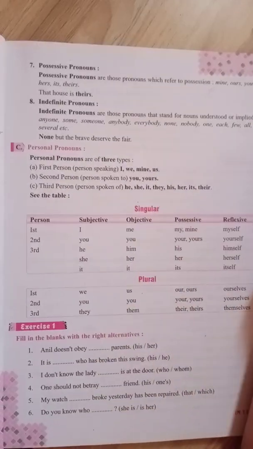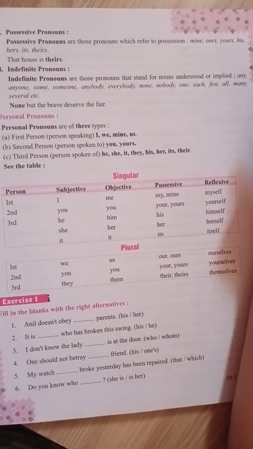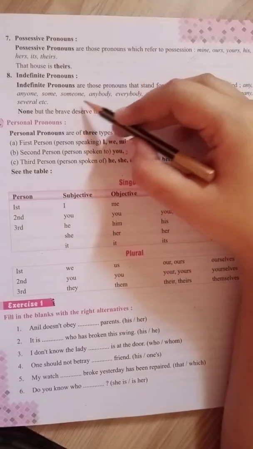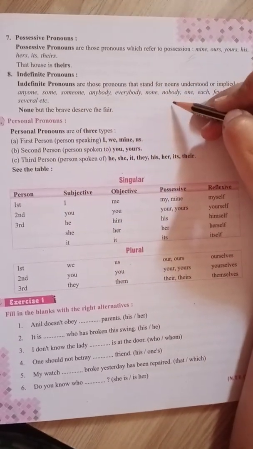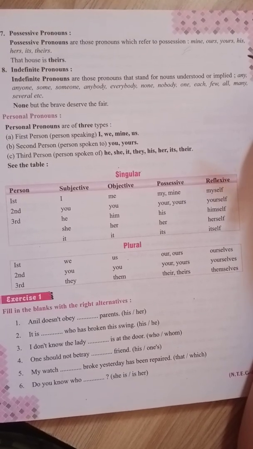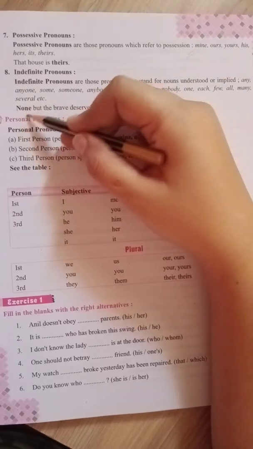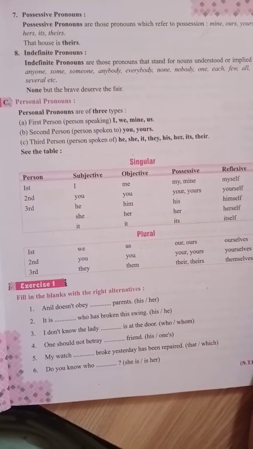Now indefinite pronouns are those that stand for a noun understood or implied, like any, anyone, some, someone, anybody, everybody, none, nobody, one, few, all, many, several, etc. Like, none but the brave deserves the fair. Here none is an indefinite pronoun.